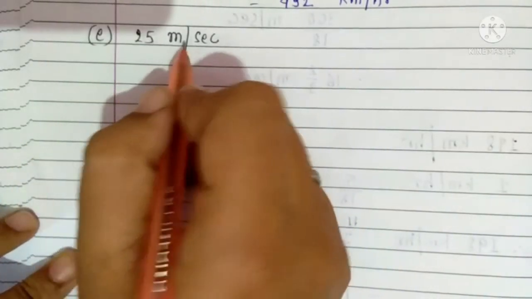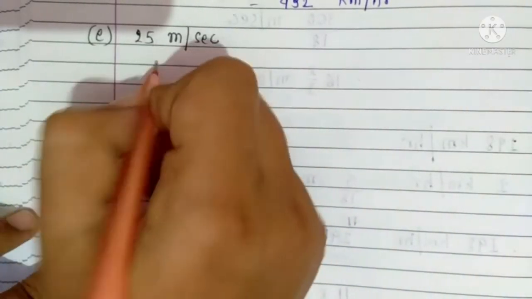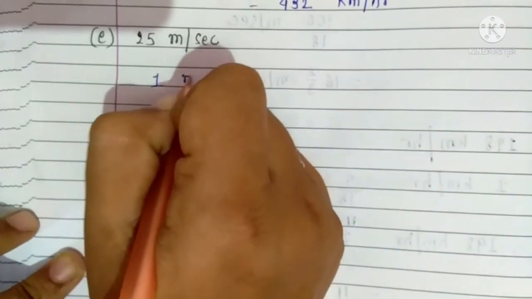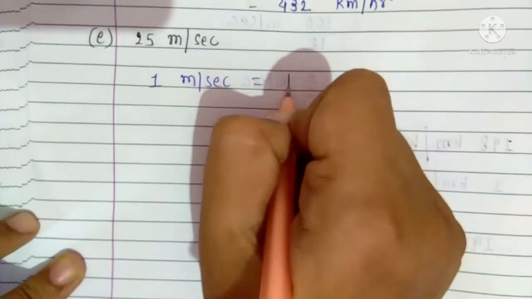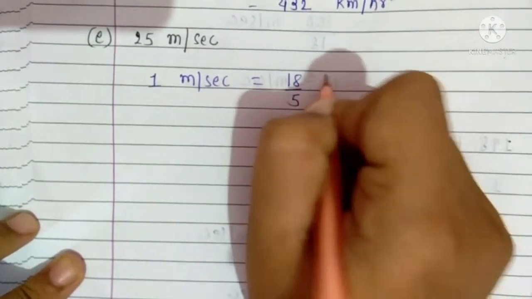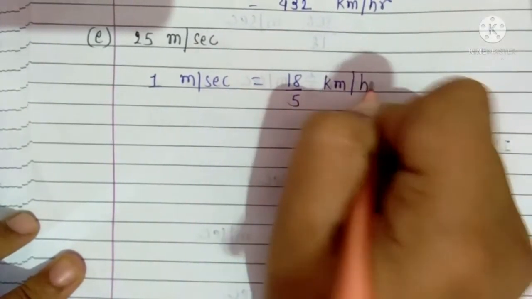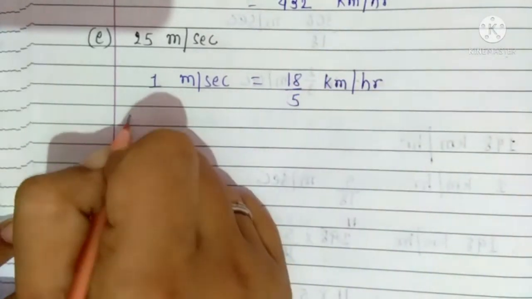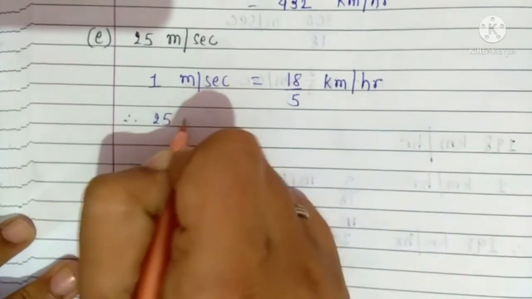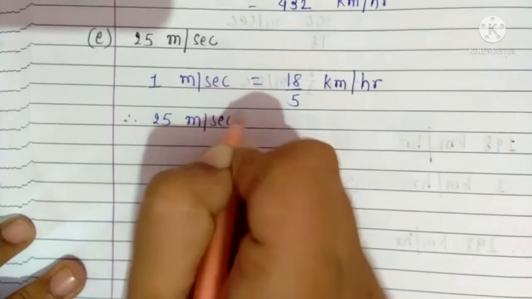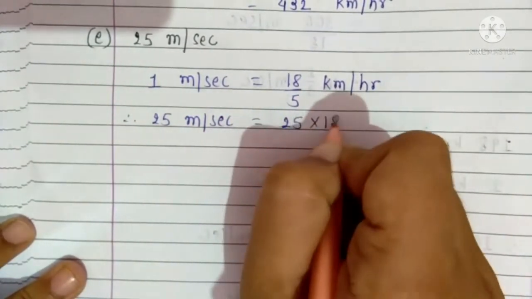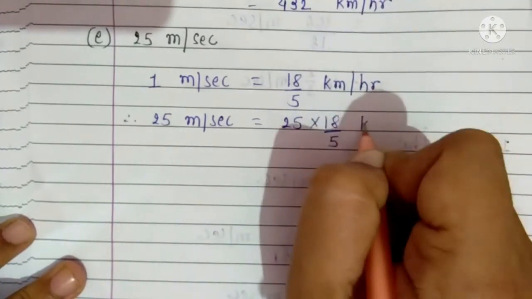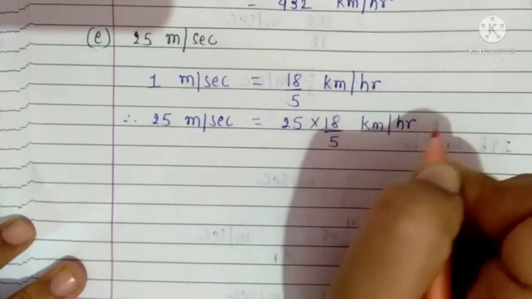Next, E 25 meter per second. As we know that 1 meter per second is equal to 18 upon 5 kilometer per hour. Therefore, 25 meter per second is equal to 25 multiplied by 18 upon 5 किलोमीटर पर आवर.